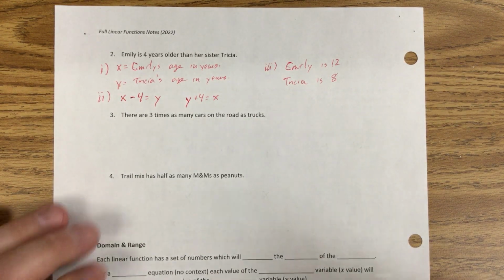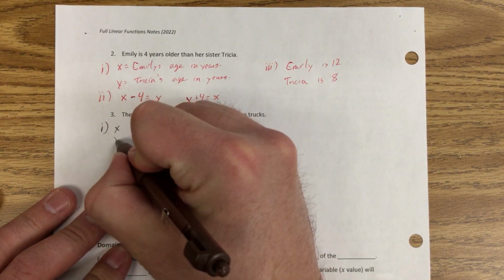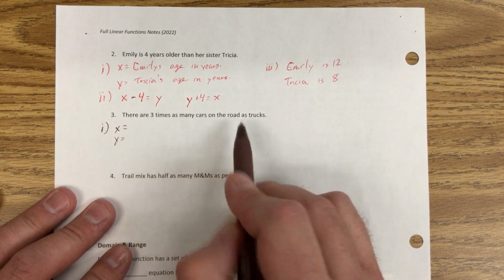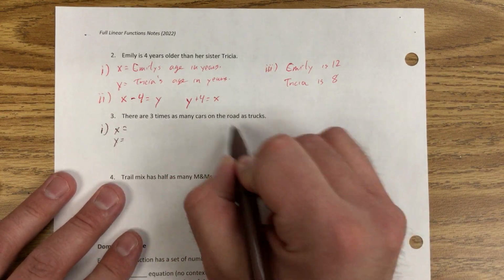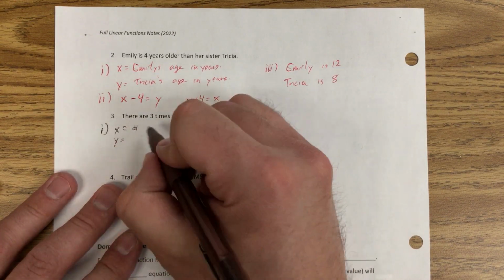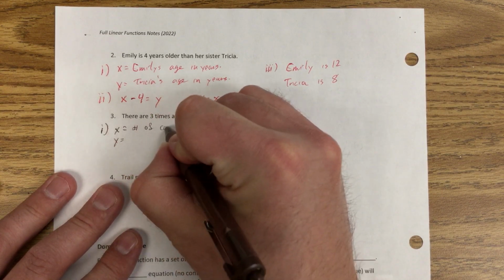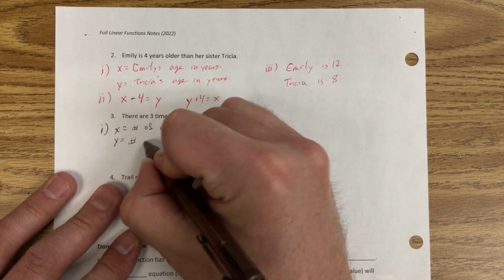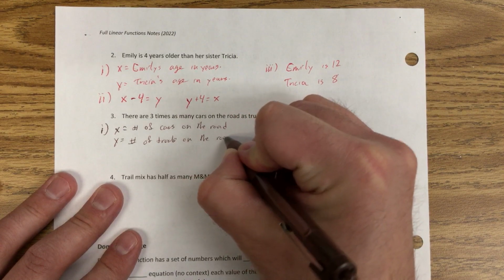All right, number 3, define the variables. Okay, so we're going to find what is X, what is Y. Well, here we go. There are 3 times as many cars on the road as trucks. We don't know how many cars and we don't know how many trucks. So we're going to say that X is the number, I'm going to use that little number symbol, it's not a hashtag, it's number, of cars on the road. And Y is the number of trucks on the road.